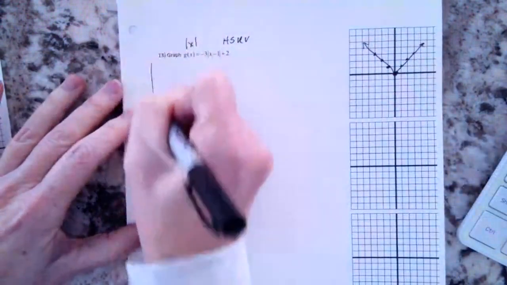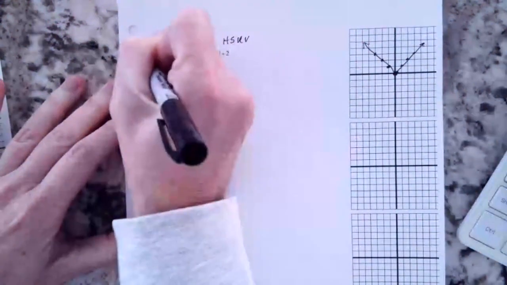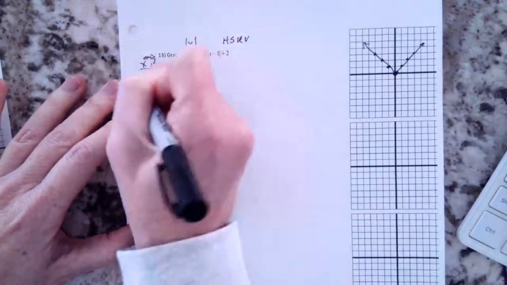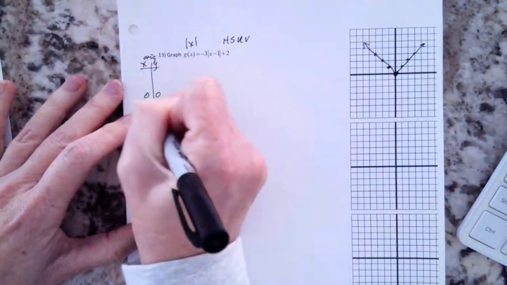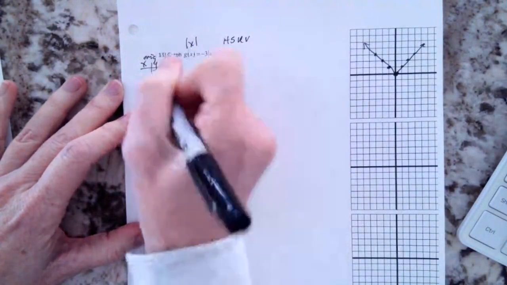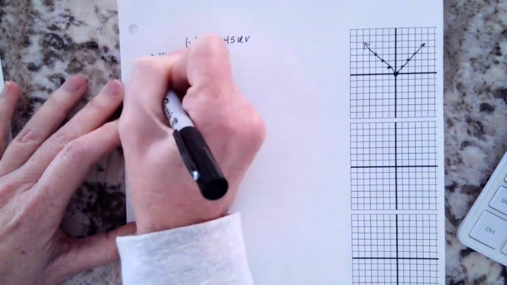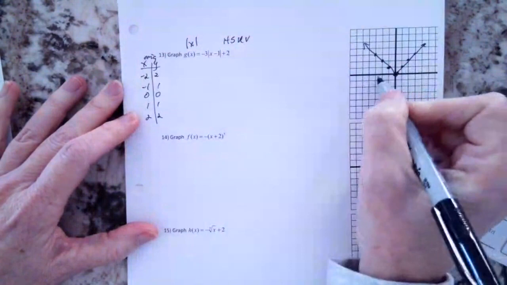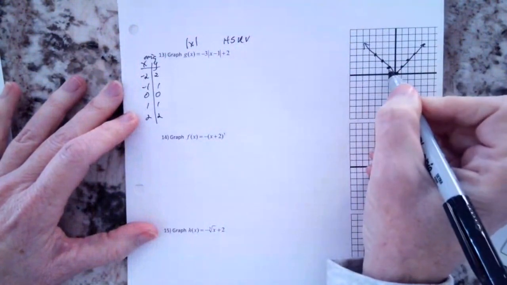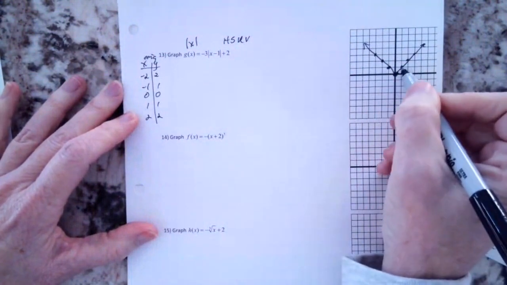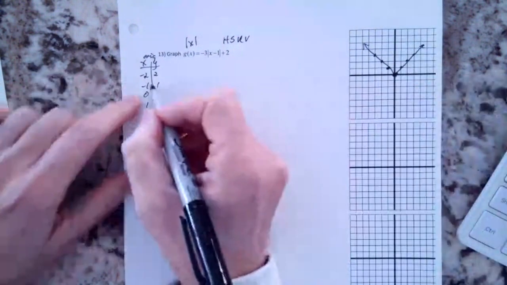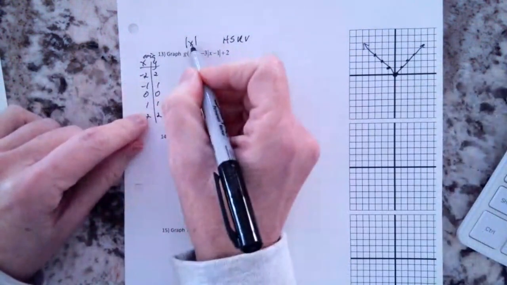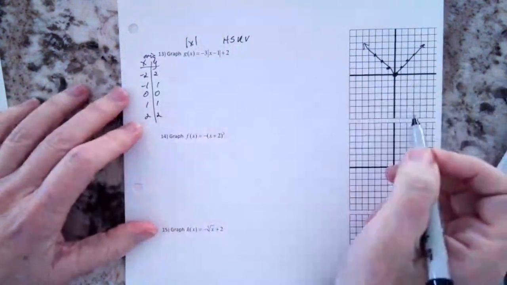Let's do the original points here. This is the original. That is 0, 0. Then we've got 1, 1, 2, 2. On the other side, we've got negative 1, 1 and negative 2, 2. So negative 2, 2, negative 1, 1, 0, 0, 1, 1, and 2, 2. If you put these numbers into the absolute value bars, you get those numbers out.